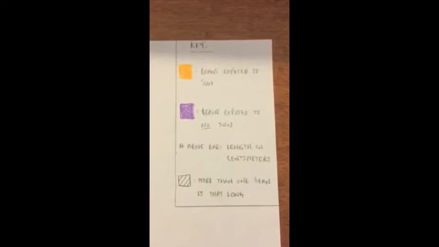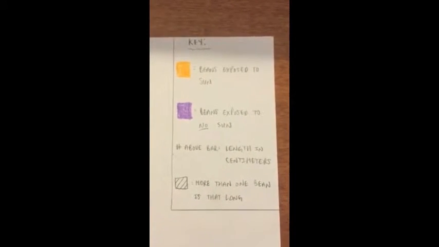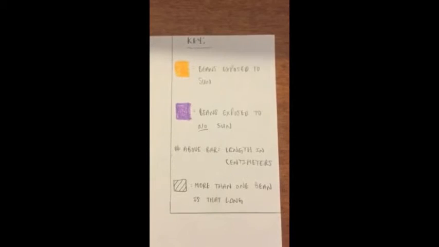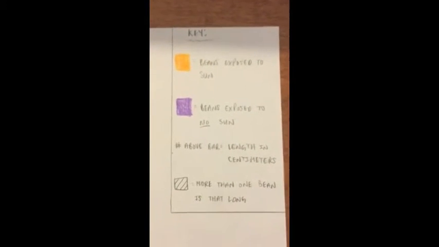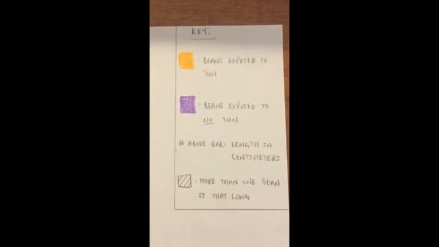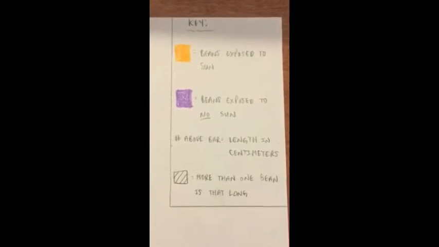This is the key I used for all 4 of those graphs. The orange represents the beans exposed to the sunlight. The purple represents the beans exposed to no sunlight. The number above the bar represents the exact length in centimeters, and if there is a slash going through the bar, that means there is more than one bean that is that long.